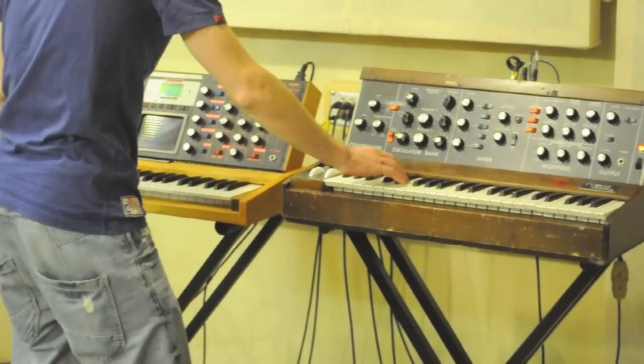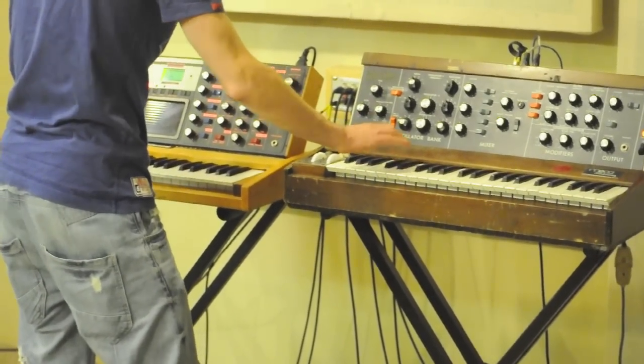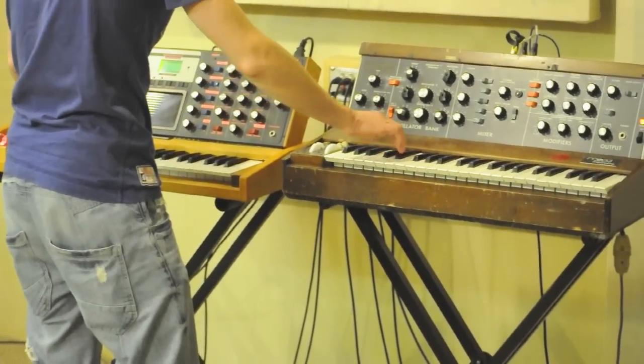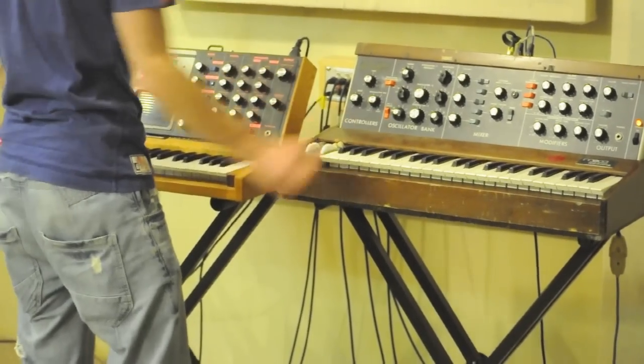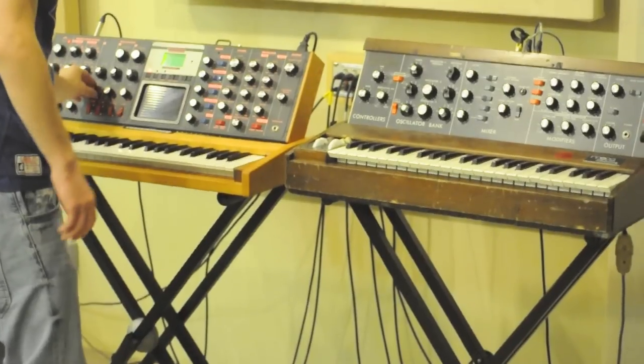To our ears, the Model D seemed much brighter, with a more fizzy, buzzy kind of tone. This difference became very apparent when we played a riff using a square wave on each synth.